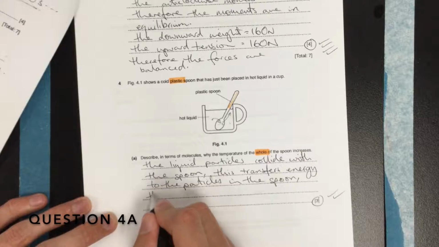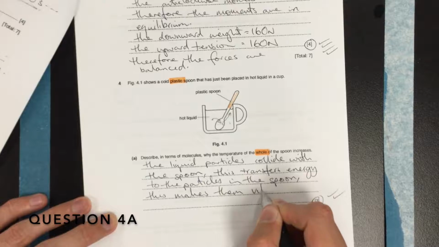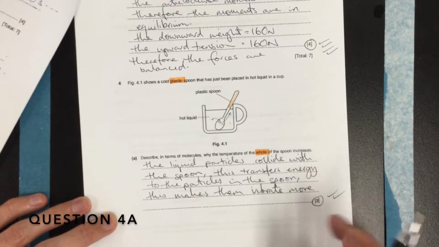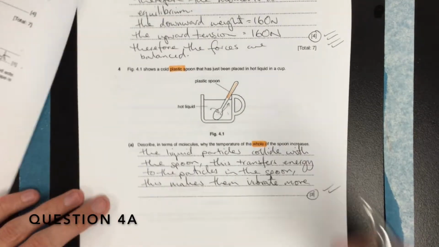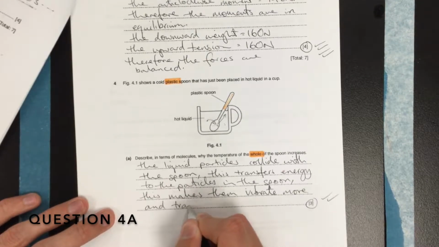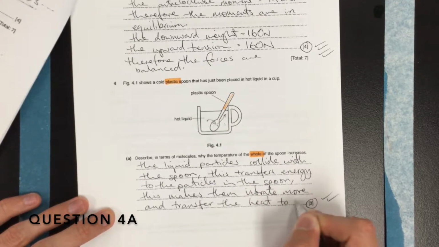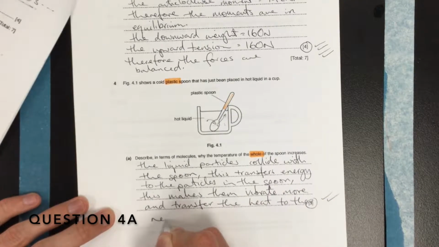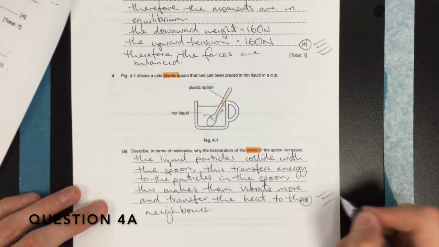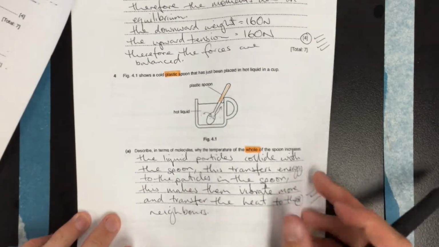Okay, so this makes them vibrate more. Remember, it doesn't just make them vibrate, they're already vibrating, so they're vibrating more than they were before, and transfer the heat to their neighbours. And that is our third mark. We've said how it gets in, what it does, and how it moves up. 3 marks.